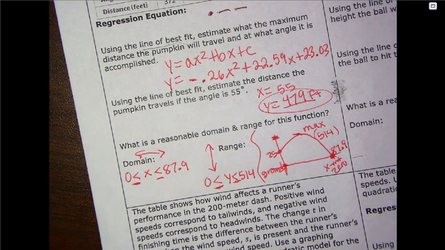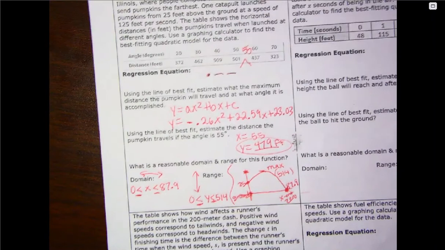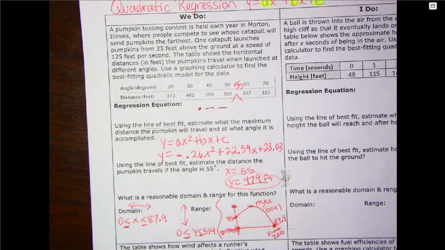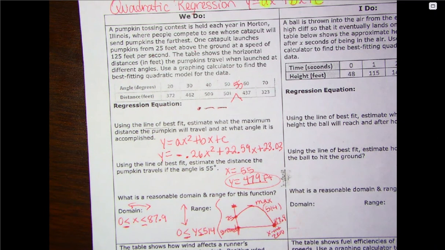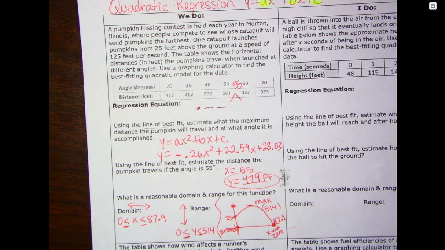Okay, so that is how you will complete one whole problem in the quadratic regression. You would use the table to create an equation and then predict the value. And then also don't forget to have that analysis of reasonable domain and range.